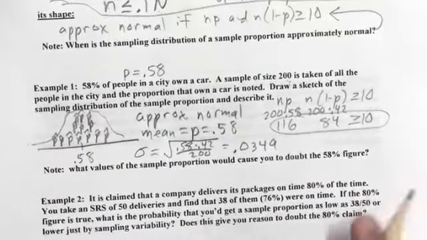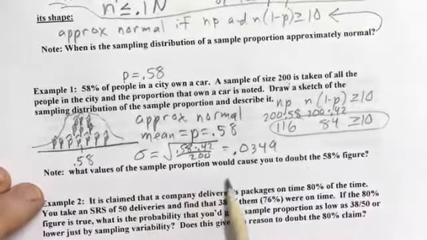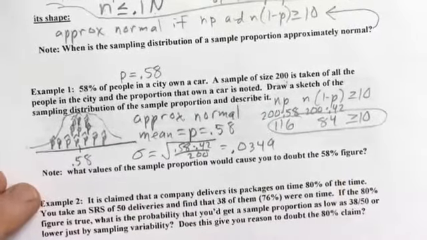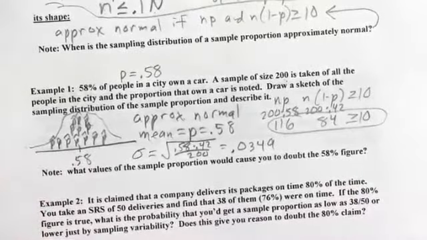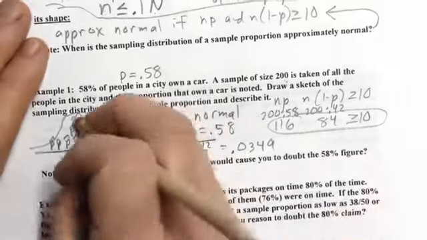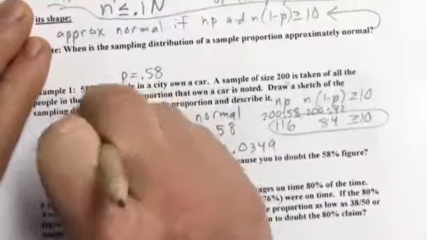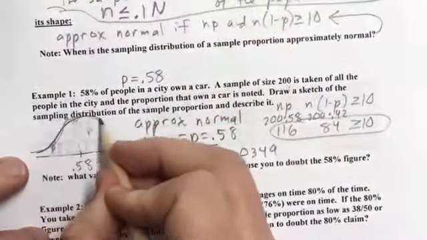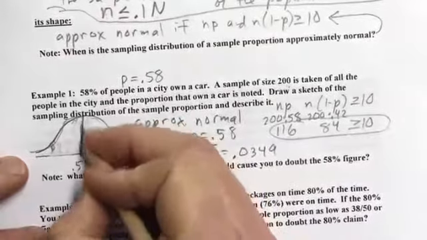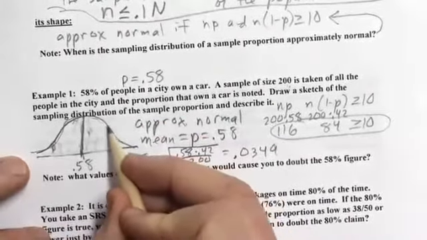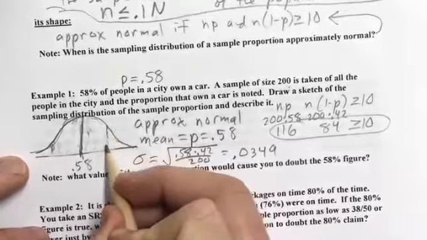All right, so then the next question is this. What values of the sample proportion would cause you to doubt the 58% figure? In general, our rule of thumb there is if it's beyond 2 or 3 standard deviations from the mean, we say it's an unusual value. So if we look at this curve, let's look at where our standard deviations are going to be. Right in the middle is 0.58. Halfway down this hill is 1 standard deviation. Of course, we had that in chapter 2.